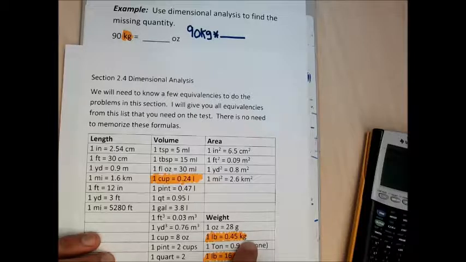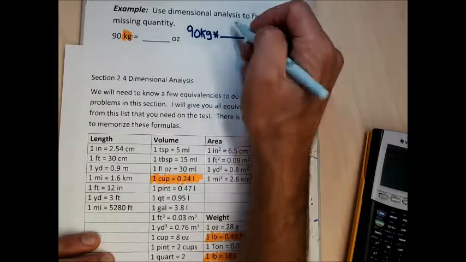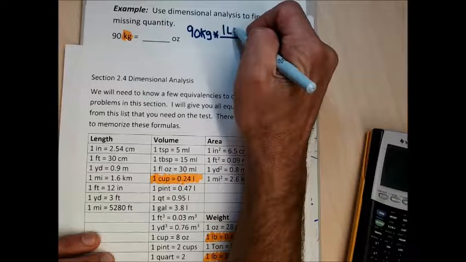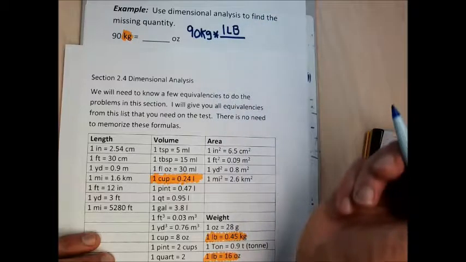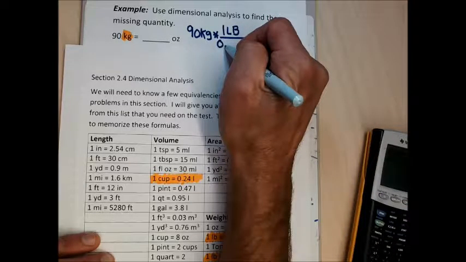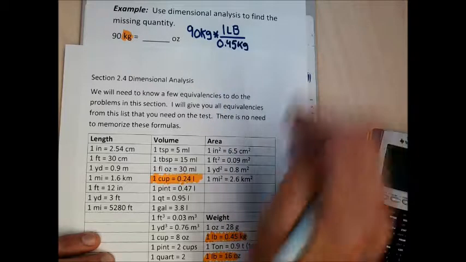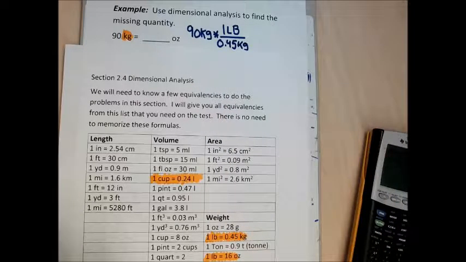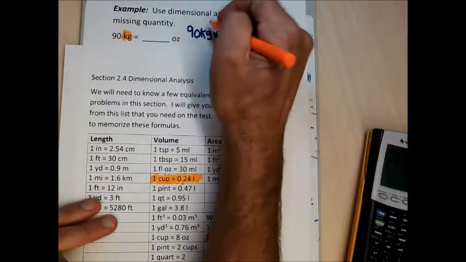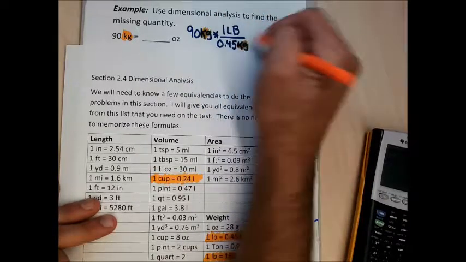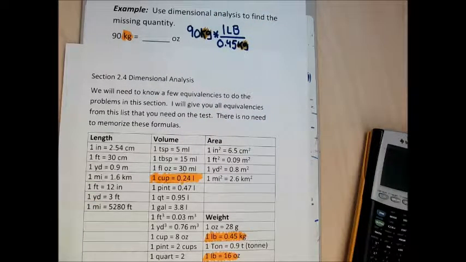The only way to get out of the weight of kilograms is using this fraction, because it's the only fraction that has kilograms in it. To get rid of kilograms, I'm going to put kilograms in the denominator, and I'm going to put pounds in the numerator. That fraction is going to cancel out the kilograms and convert this to pounds.